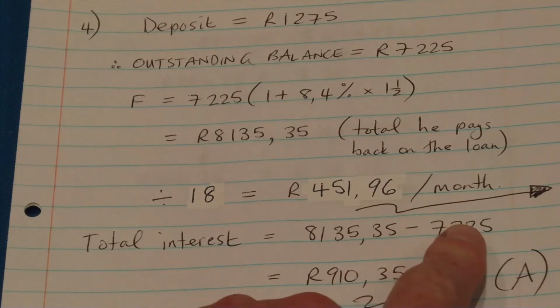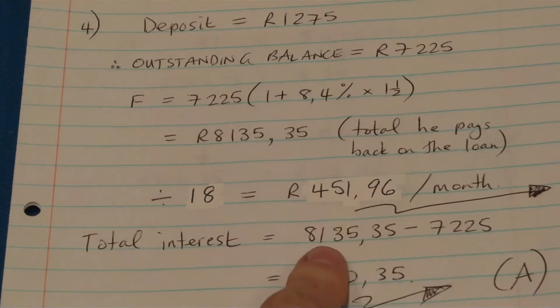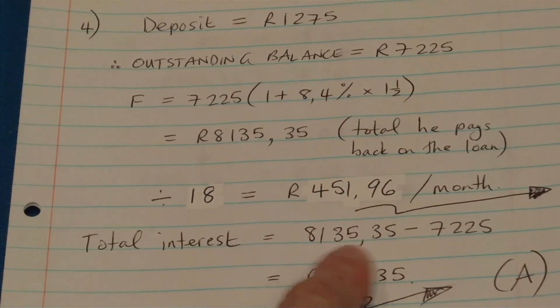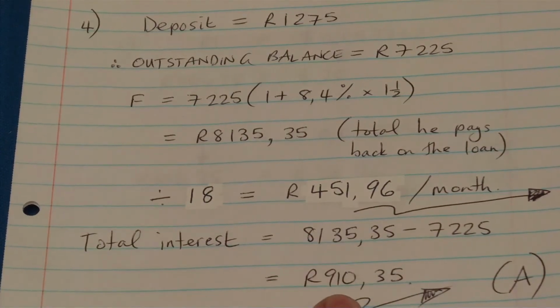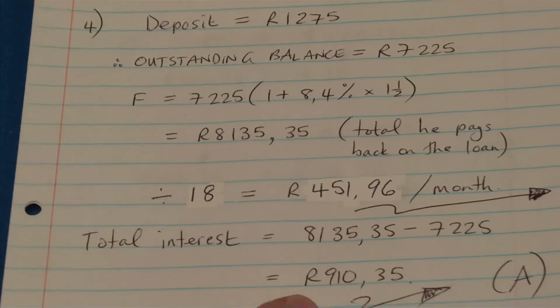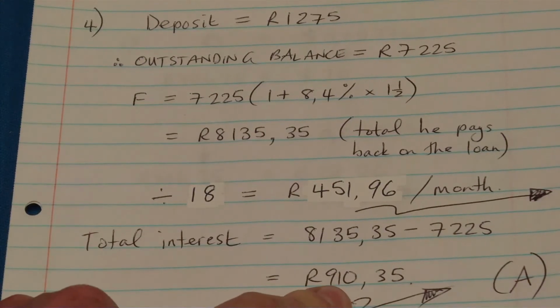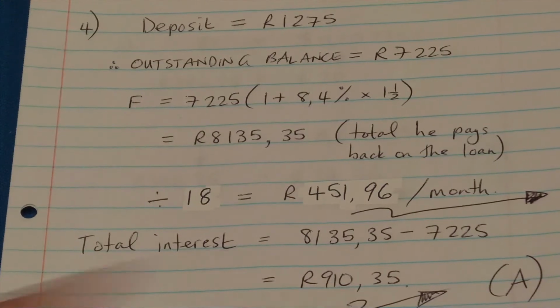So if she owed 7,225, okay, but she ended up paying back the 8,135 because of the interest, the difference between those two is how much interest she paid, which is 910 Rand 35. She could have saved that 910 Rand if she just paid cash right up front for the thing. But because she didn't, she paid an extra 910, which is the interest that she paid.